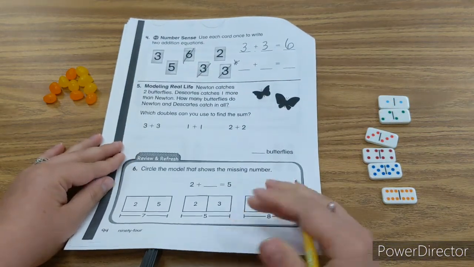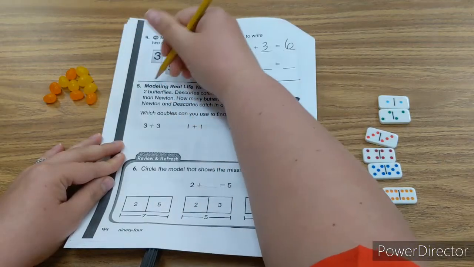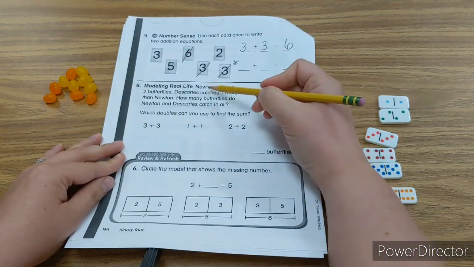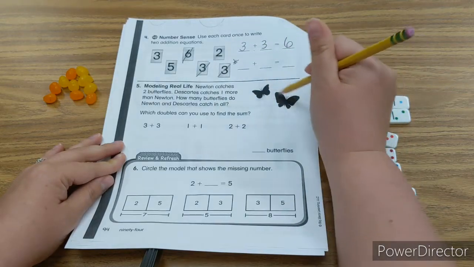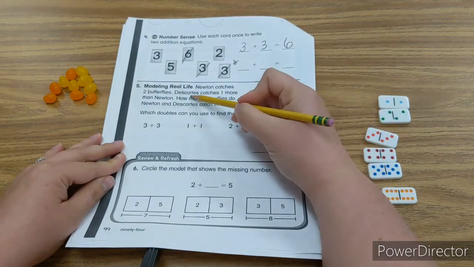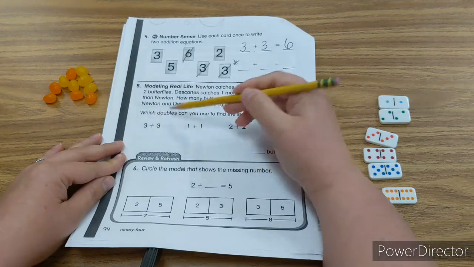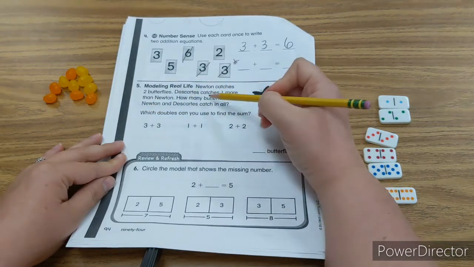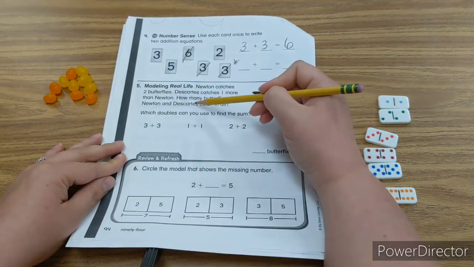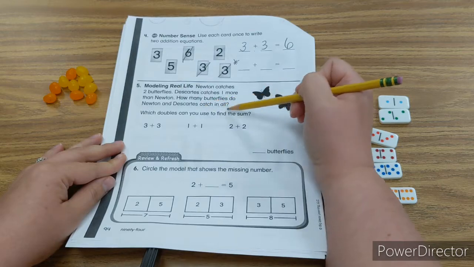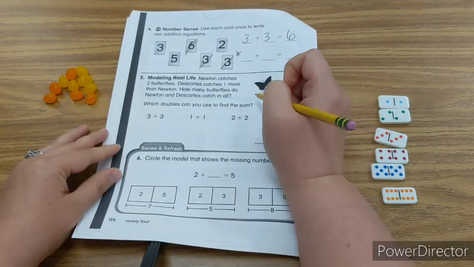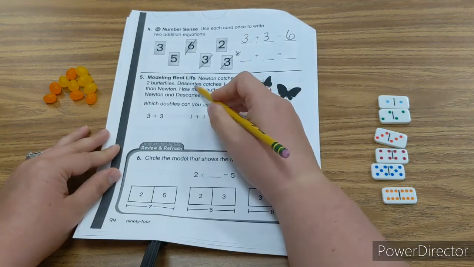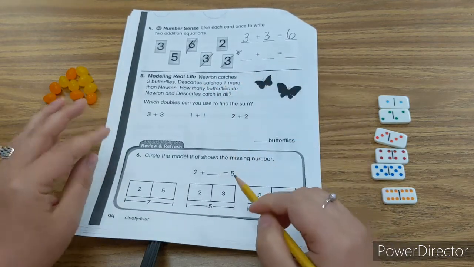All right, number 5, modeling in real life. Newton catches 2 butterflies. Here's Newton's butterflies. Descartes catches 1 more than Newton. How many butterflies do Newton and Descartes catch in all? So Newton catches 2 and Descartes catches 1 more.